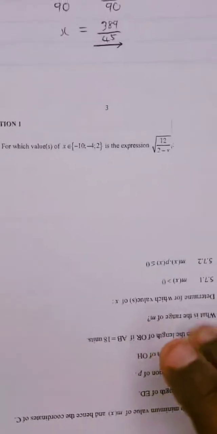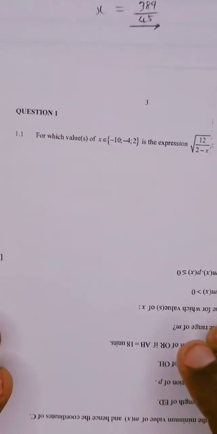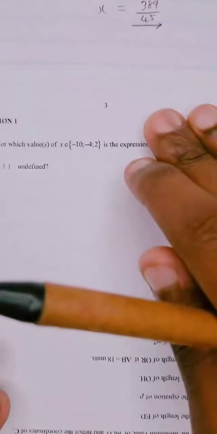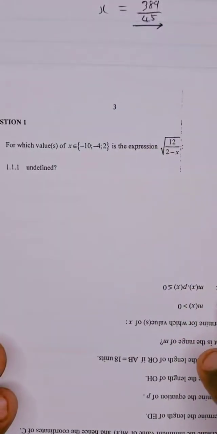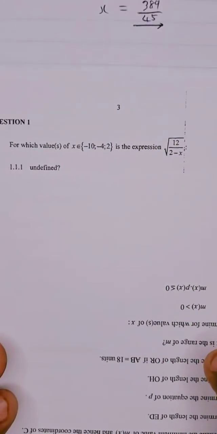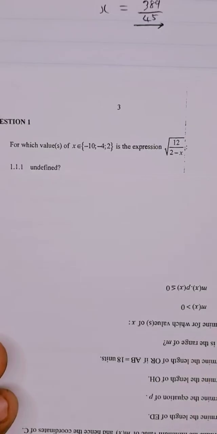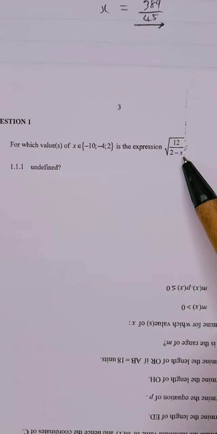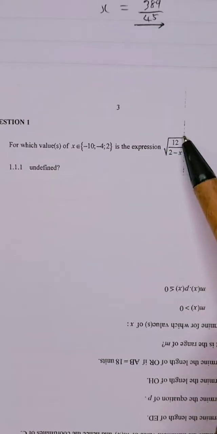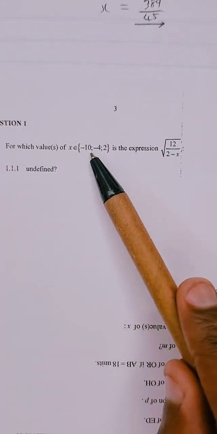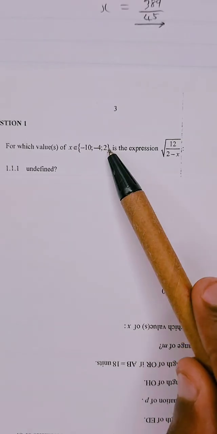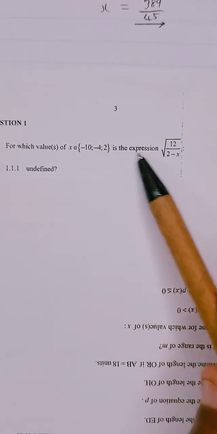But for which values of x will this entire expression, the square root of 12 over 2 minus x, be undefined? Yes, it's 2 minus x underneath the square root.